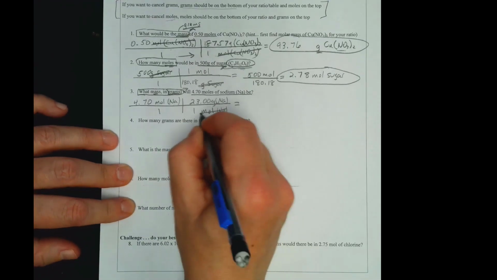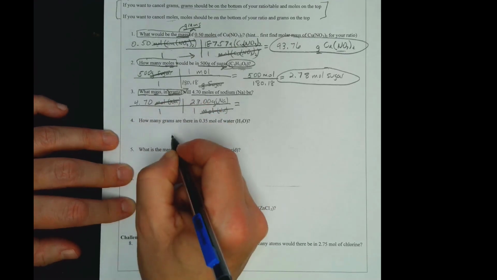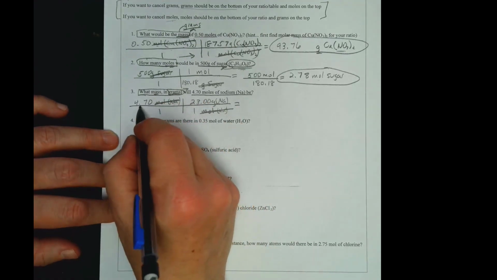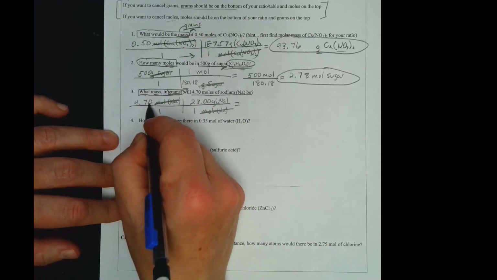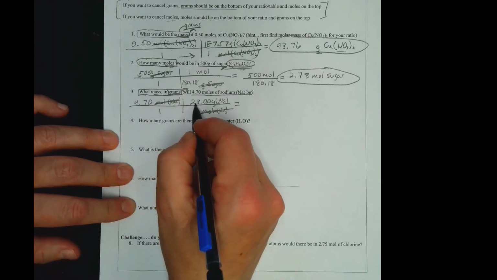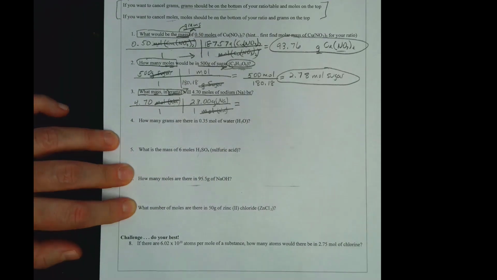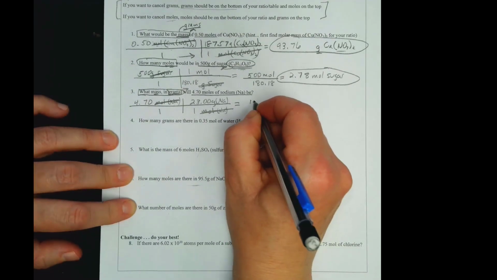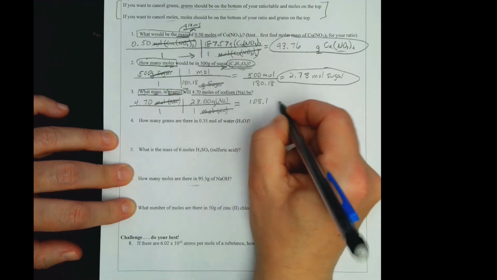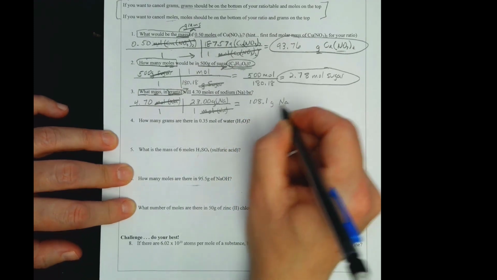So now I can cancel this out and this out, and now all I have to do is my multiplication, and that's going to be 4.70 times 23.00 grams of sodium. And when I'm done, the answer that I'll end up with is 108.1 grams of sodium.